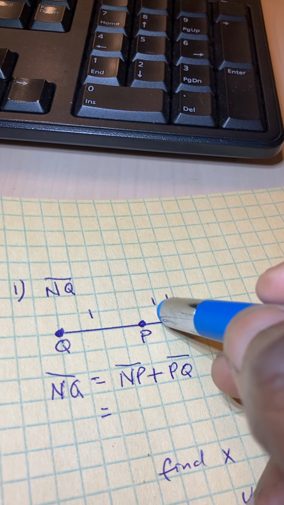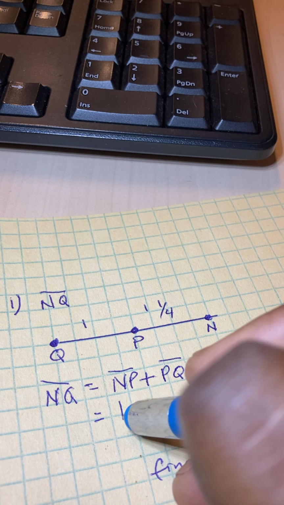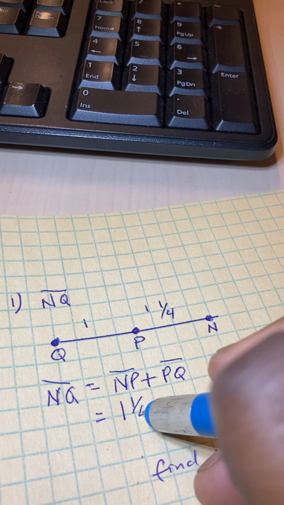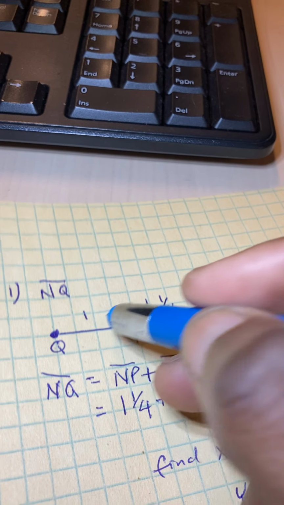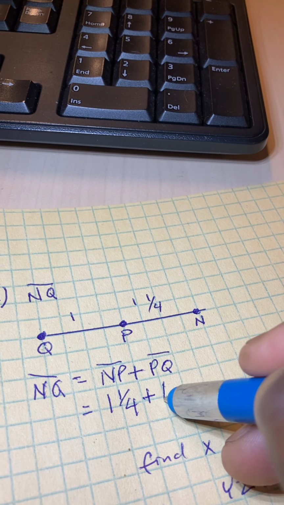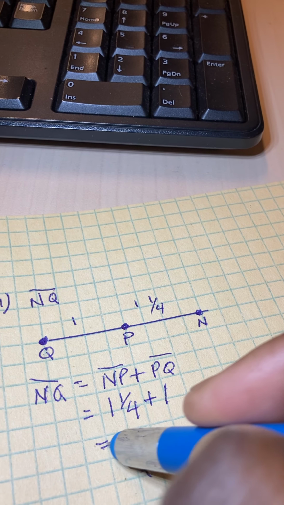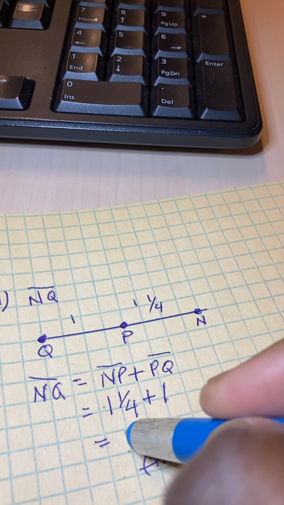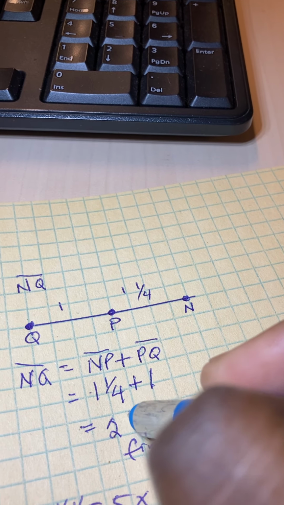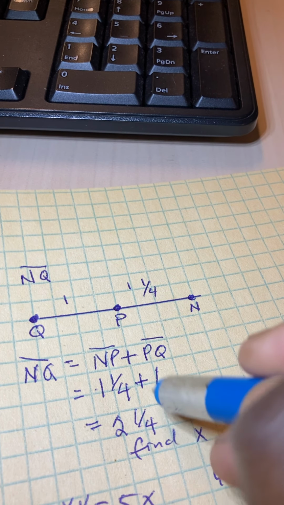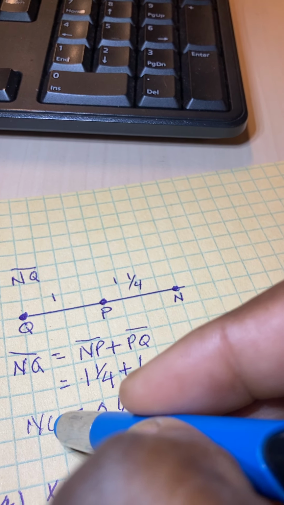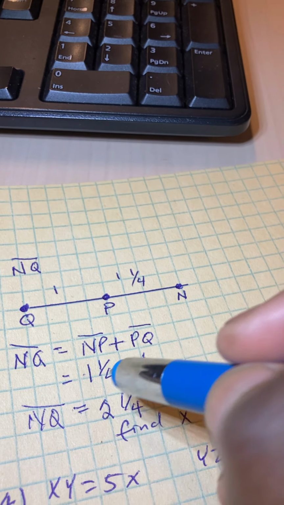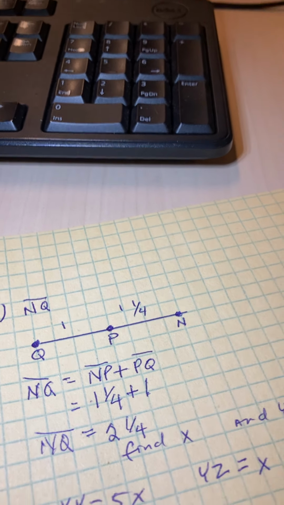From N to P is 1 1/4. Plus, from here to there is 1. And I just add them together. 1 plus 1 is 2. And then I have a 4th left over. So the length of NQ is 2 1/4.